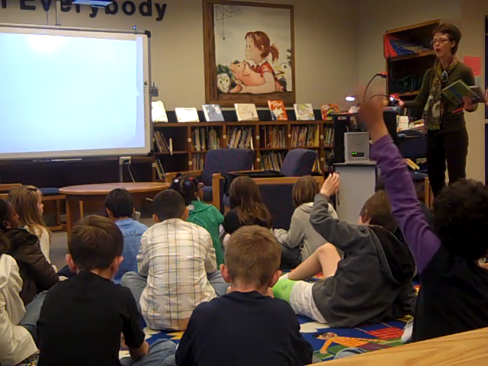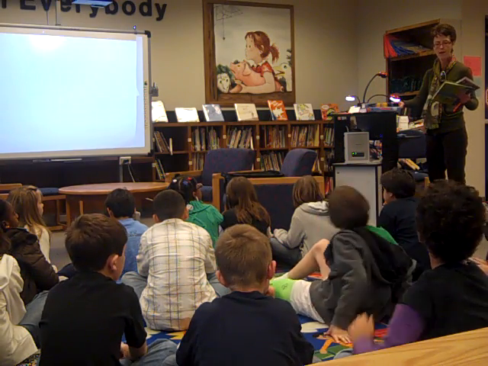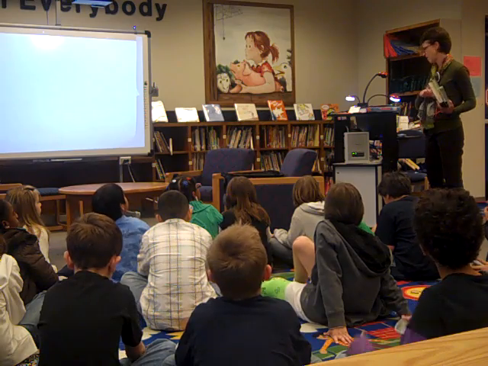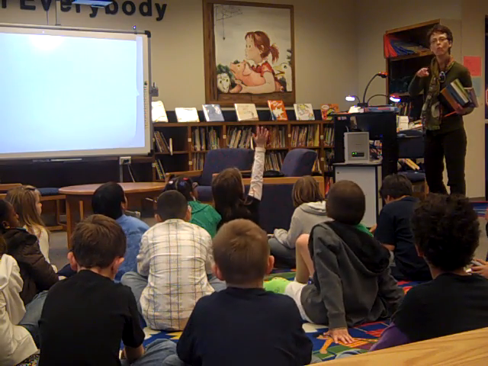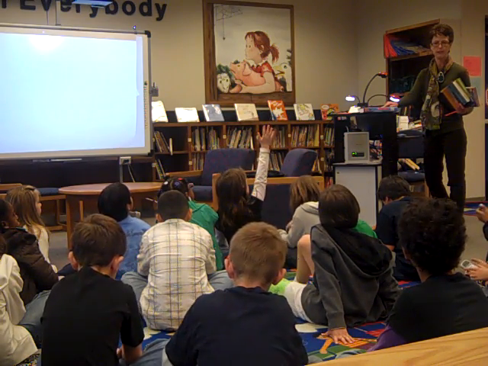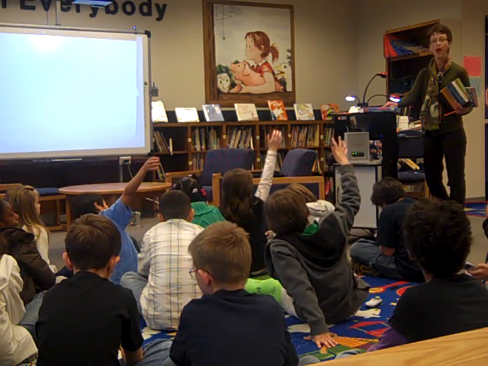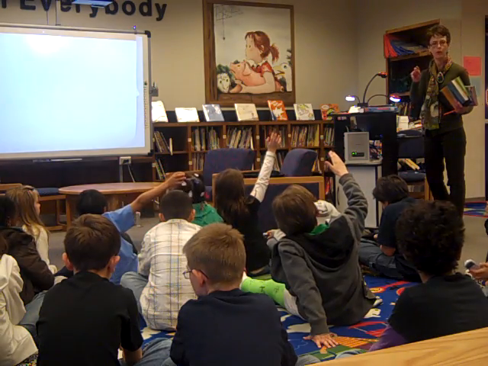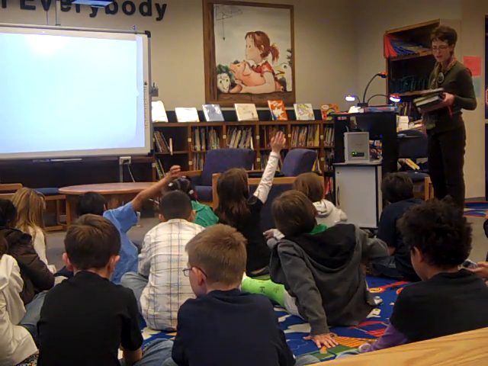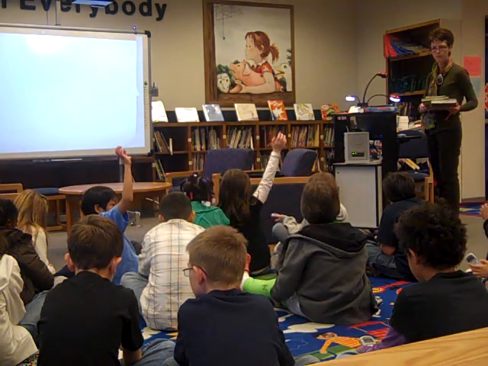Give me another example of a reference book. The atlas. Okay, and I don't have an example up here, but when might you use an atlas? If you're researching a country, you can see the map of it. The map, that's right. The key word there being map.